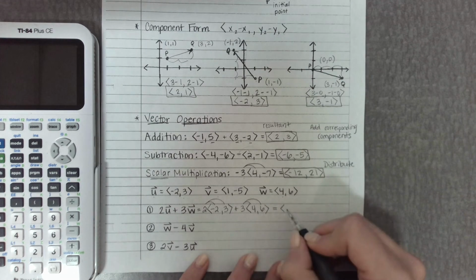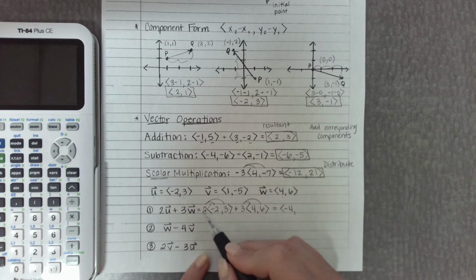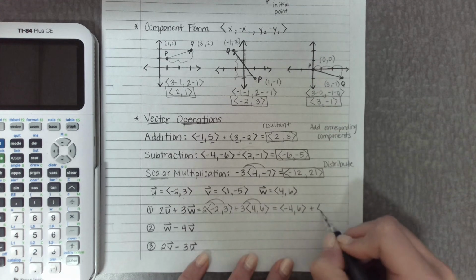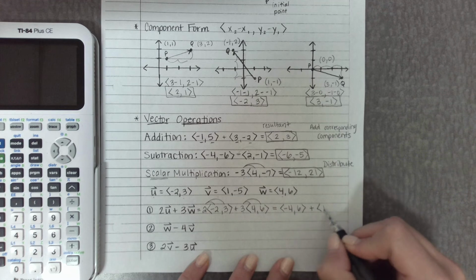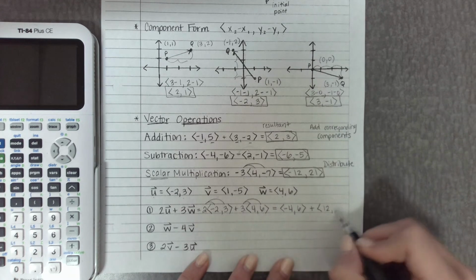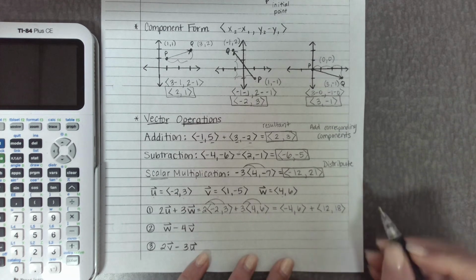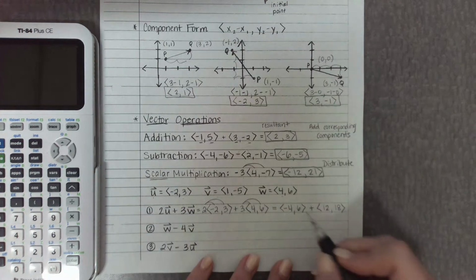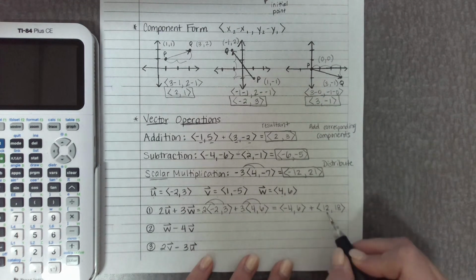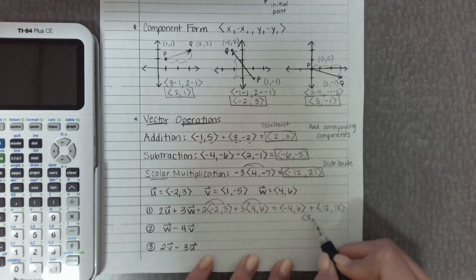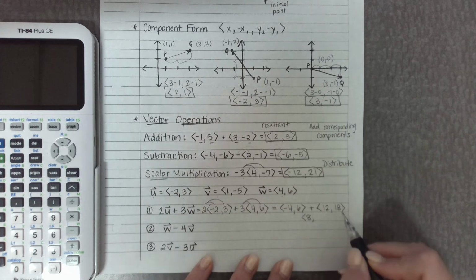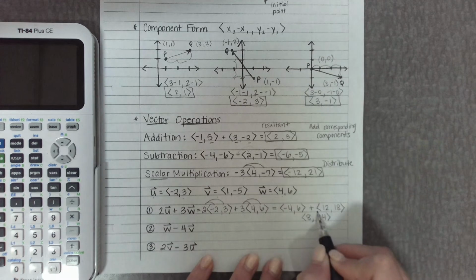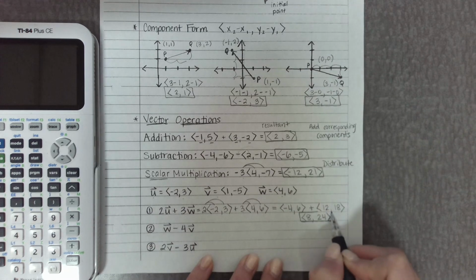2 times -2 is going to give us -4. 2 times 3 is going to give us 6. And then 3 times 4 is 12. 3 times 6, 18. All right, 2 new vectors that we're now going to add. Now you add components. -4 plus 12 will give us 8. And then 6 plus 18 is going to give us 24. So your final answer is going to be the vector 8, 24.